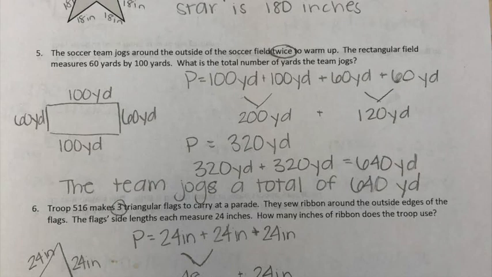100 yards plus 100 yards plus 60 yards plus 60 yards. This turned into 200 yards plus 120 yards. 200 plus 120 is 320 yards, but when you look at the question carefully, it says that they jog around it twice, so I need to add this number to itself, so I have 2 times. So 320 yards plus 320 yards means they go around twice, and that equals 640 yards. So the team jogs a total of 640 yards.